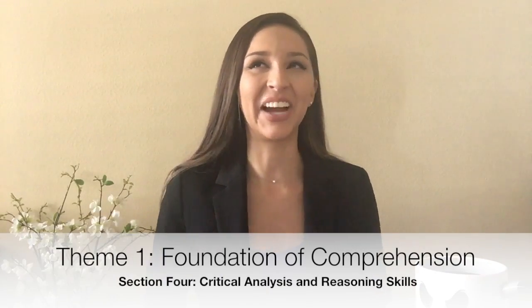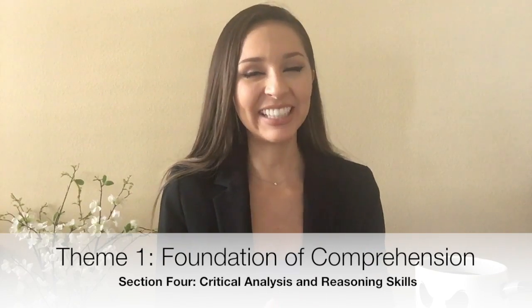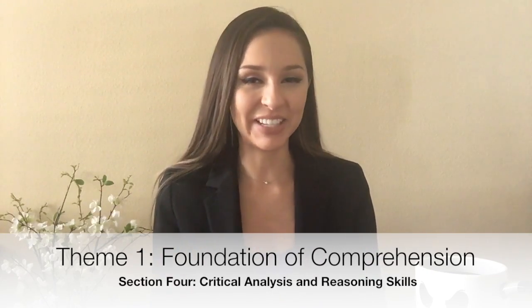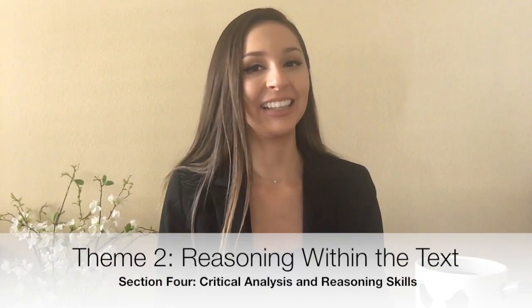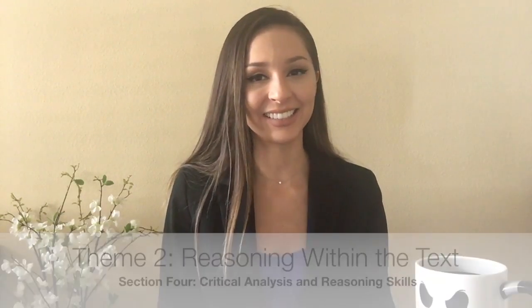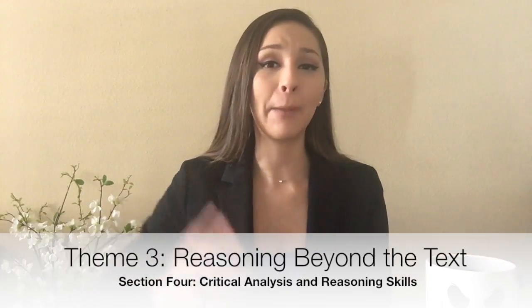The major themes in this section include the foundation of comprehension, which basically means what was the point of this paragraph. The second theme of this section is identifying the reasoning within the text. What did this particular paragraph try to argue, or was this author a credible source? And the third theme is reasoning beyond the text. So applying what the paragraph said and applying it to an outside context.